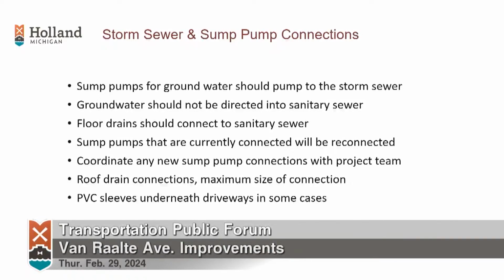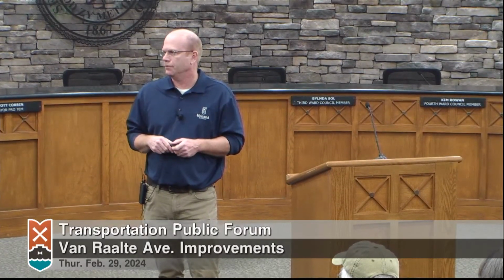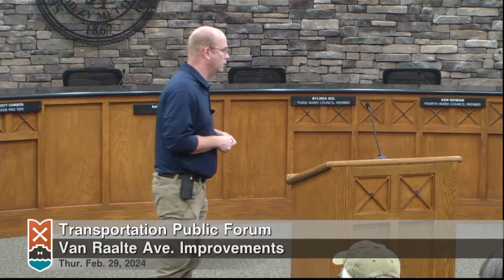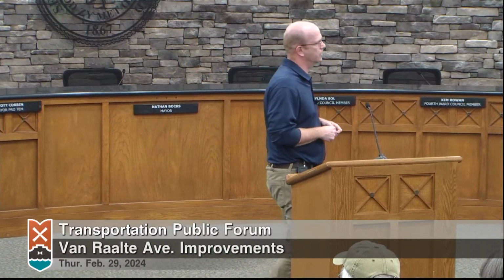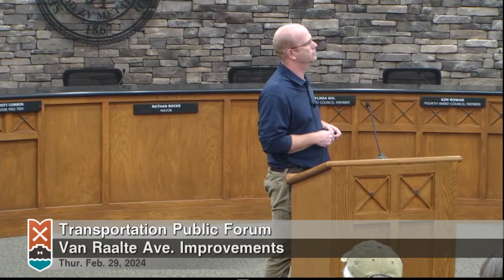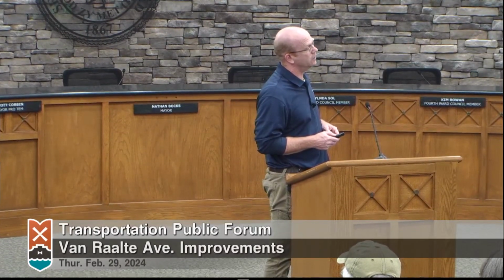If you don't have a catch basin along your frontage immediately in front of your property, then you can use these sleeves to run your sump pump line down to the nearest available connection point. They also dual as a good spot to run any kind of sprinkling or irrigation through those. So those will be installed as part of the project underneath the drive approach.